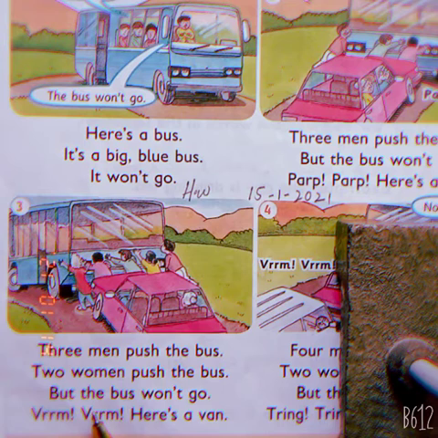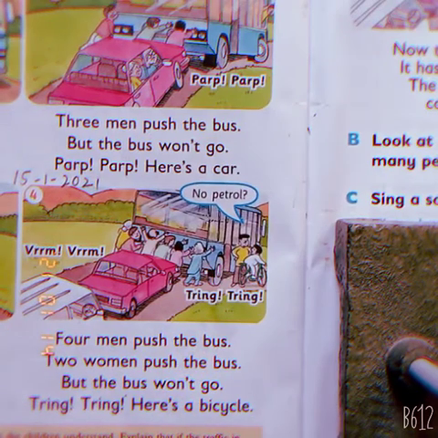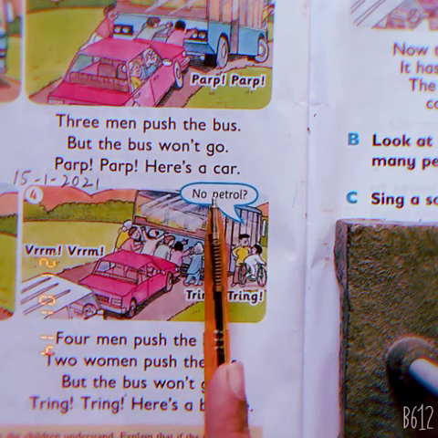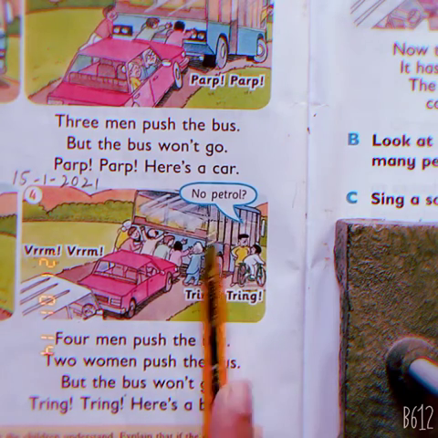Rum, rum, here's a van. Now kids, come to paragraph number 4. Paragraph number 4 is here. Rum, rum, no petrol. He is asking no petrol in bus.